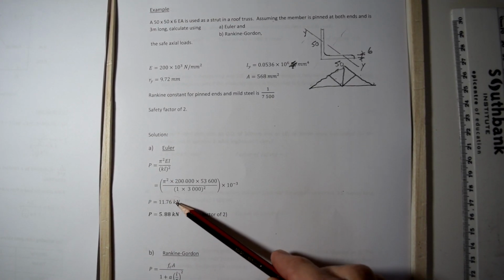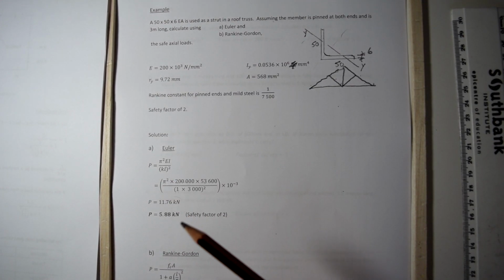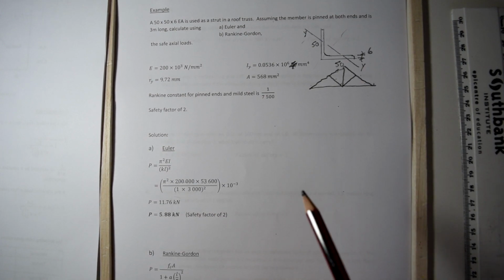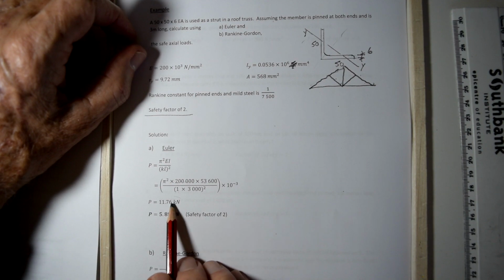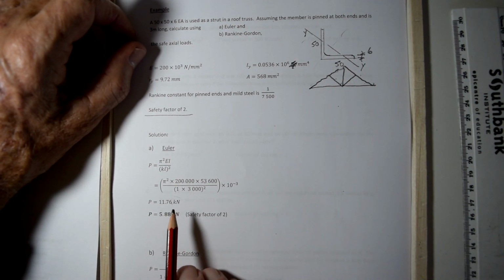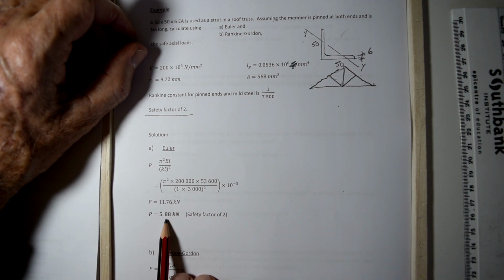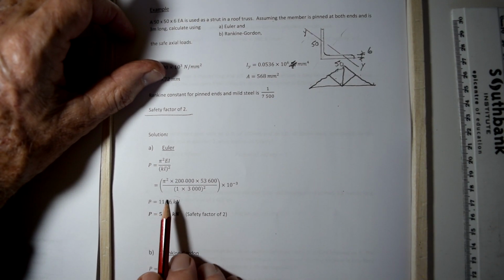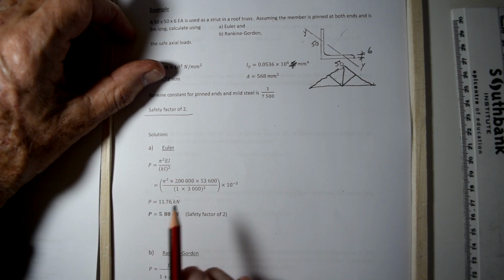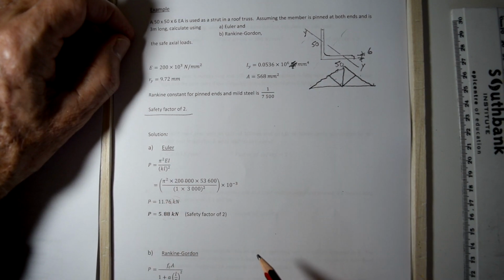That gives you a load of 11.76 kilonewtons, but we're actually applying a factor of safety of 2. So we have to divide that by 2, and we end up with a safe load of 5.88 kilonewtons, which is half of this. The actual load divided by 2. So that's part A of the solution.